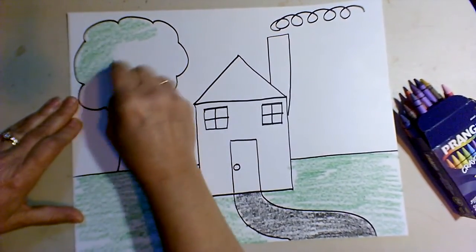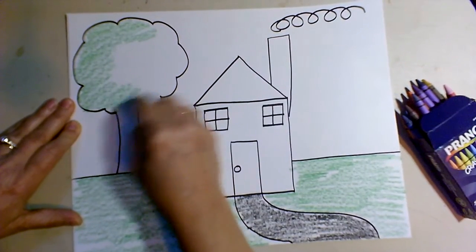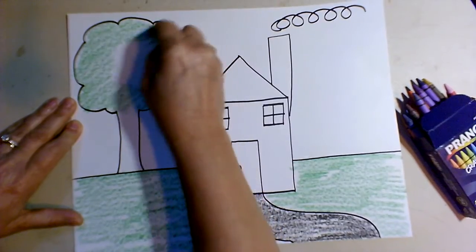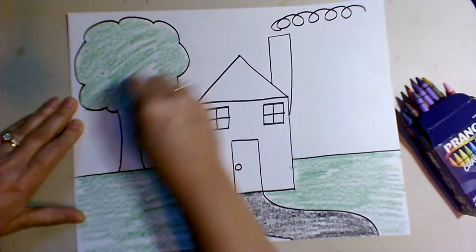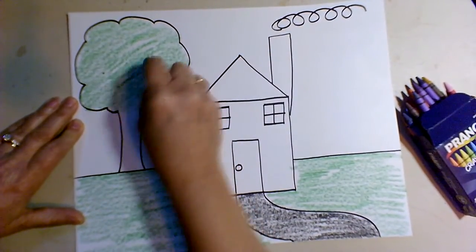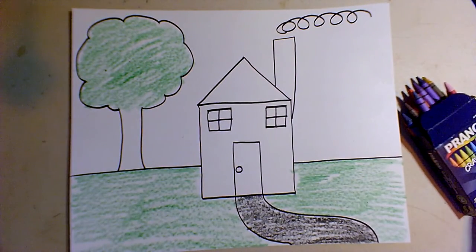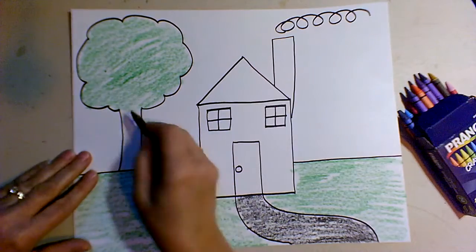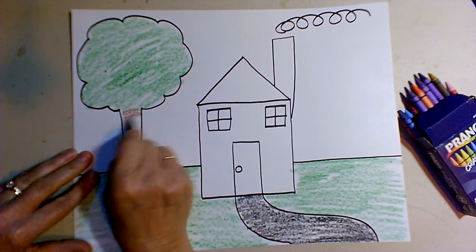Looking good. Trying to cover all my white spots. Coloring that in. Okay, now my tree trunk is going to be brown. So I'm going to quickly color that in.